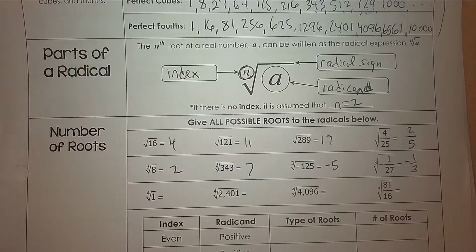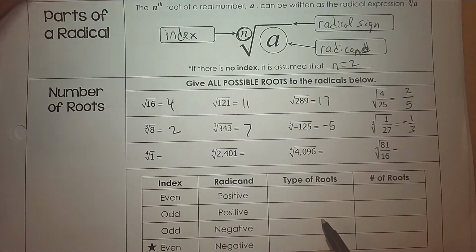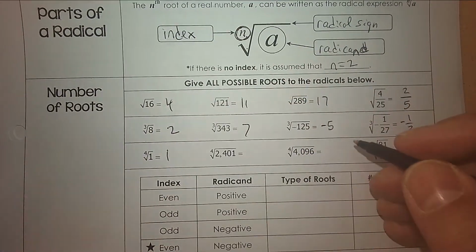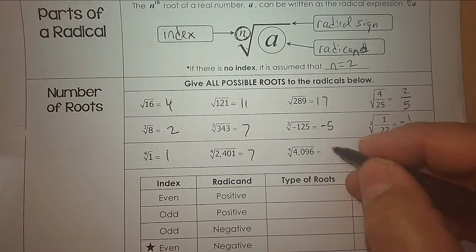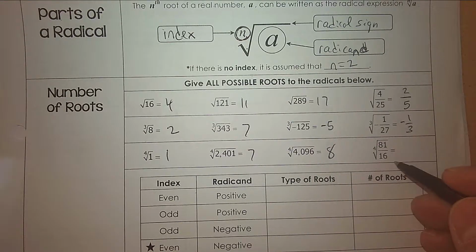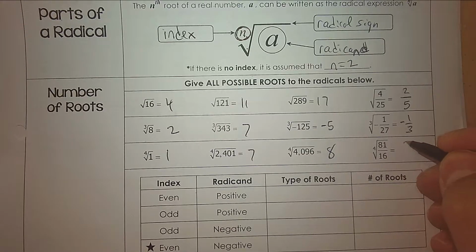Okay, 4th root of 1. 1. 4th root of 2,401. 7. I was thinking something else. 4th root of 4,096. Okay, the 4th root of 81 and the 4th root of 16. You guys are good.